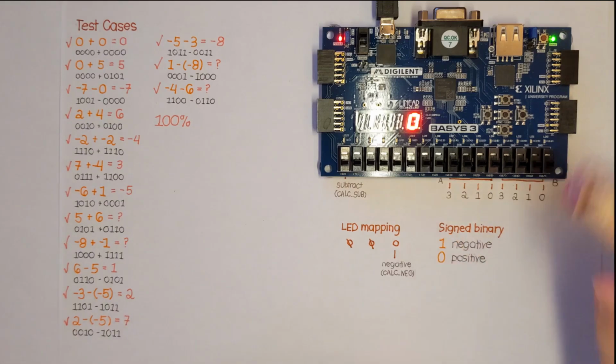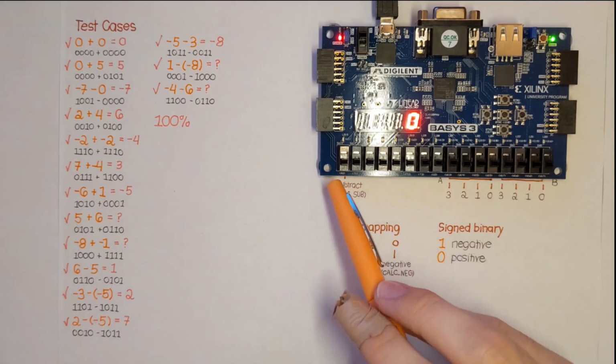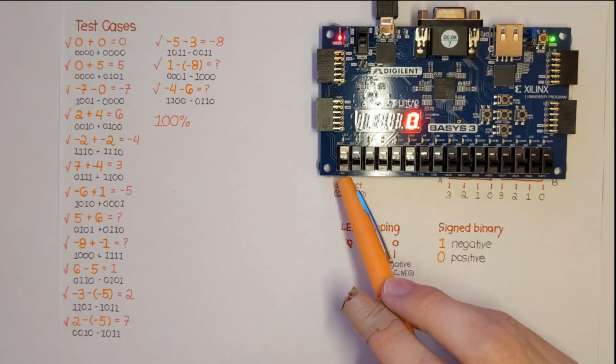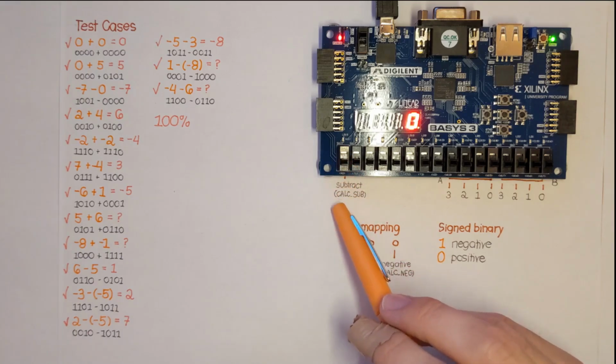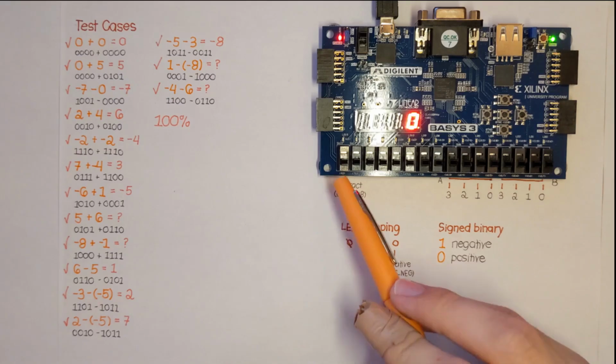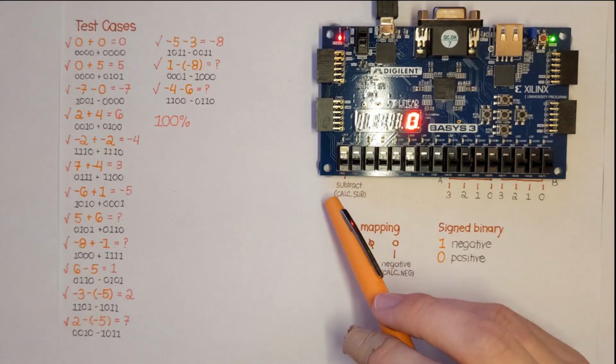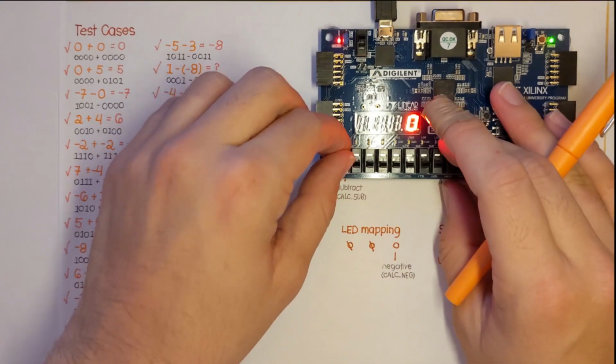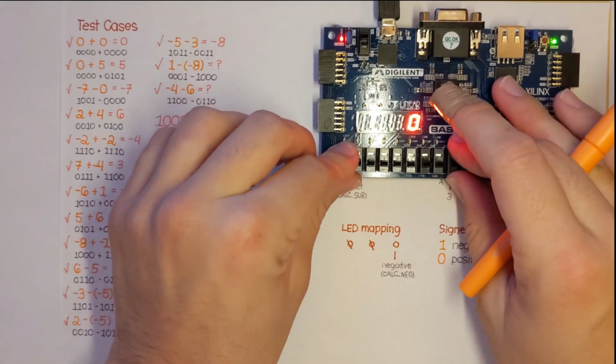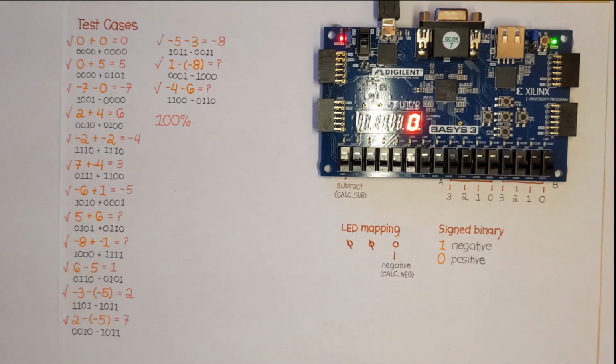Okay, so one thing I want to point out real quick is that this leftmost switch is a new input for us, and this is the calcsub input, or subtract. If it's in the 0 position, it's going to be adding. If I flip it up, we're going to be subtracting 2 numbers. So it's like we're adding a whole new function to our simple calculator.